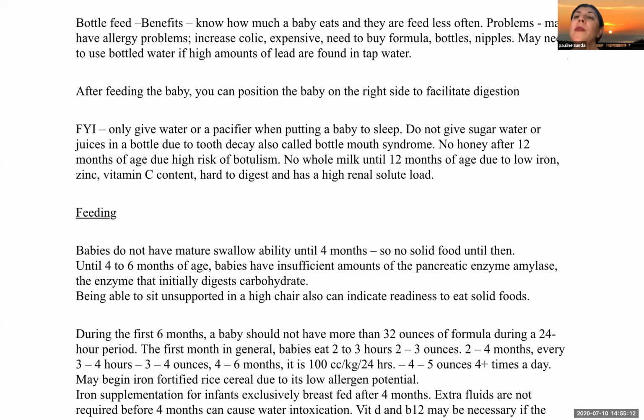Bottle feeding. So really the benefit of bottle feeding is that we do know exactly how much the child eats and they feed less often. But the problems are they can have allergies, they can have an increase with colic, it's expensive. You need to buy the formula, bottles, the diapers. You may need to use bottled water if you have high amounts of lead where you live. So always remember, breastfeeding is best.